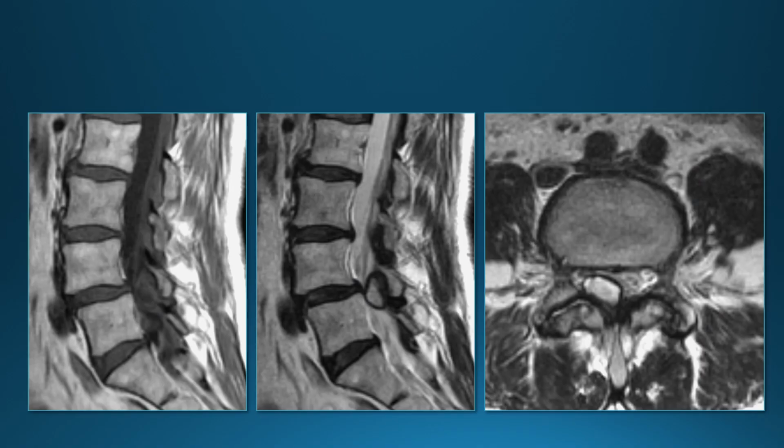So here's a patient with facet osteoarthritis here. A little bit of fluid, bony overgrowth, a little bit of spondylolisthesis. There's also a T2 hyperintense mass adjacent to the facet joint that's narrowing the spinal canal, and this represents a synovial cyst.